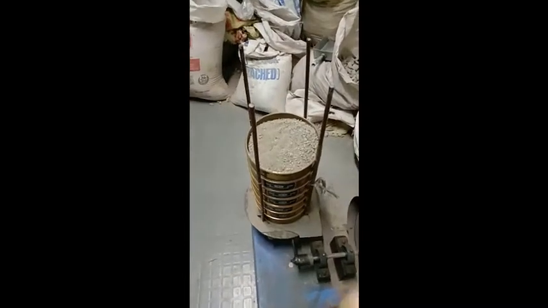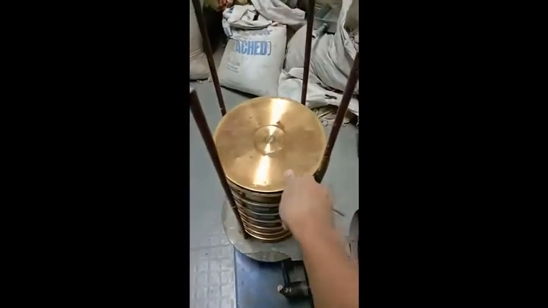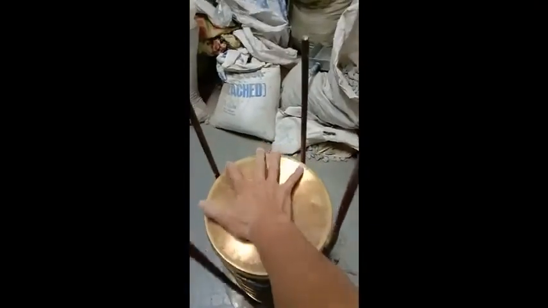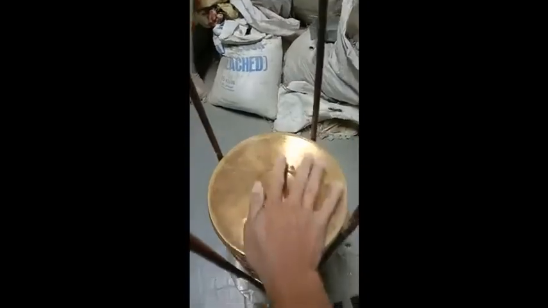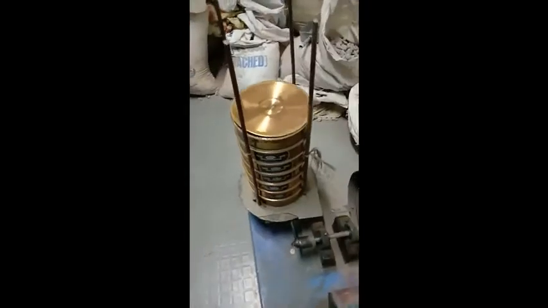So our sample is already there on the set of the sieve. Again, we need to put this cover so that the sample will not be thrown away. Okay, so we are good to go.